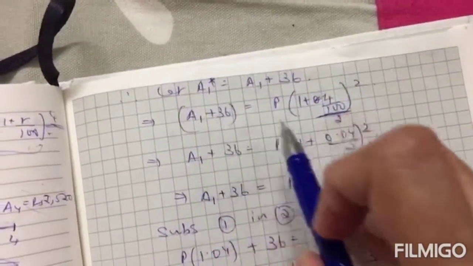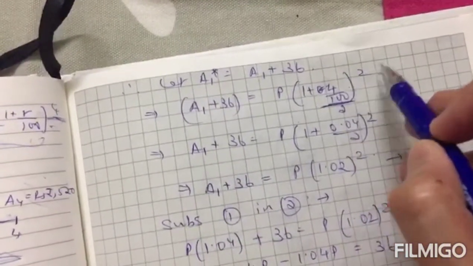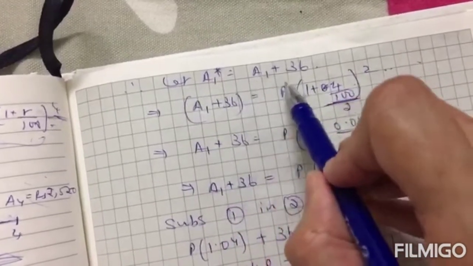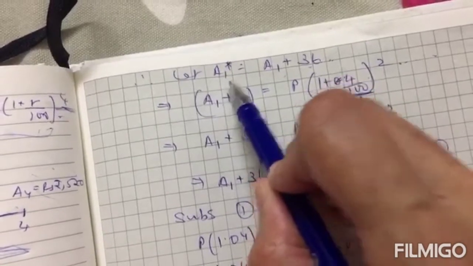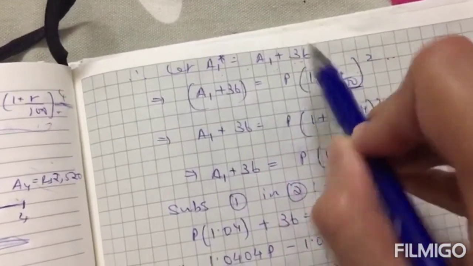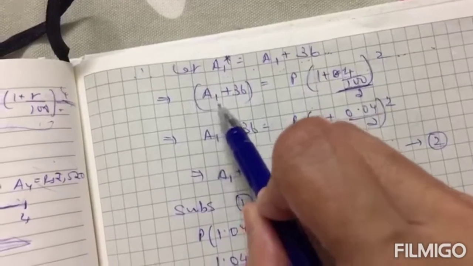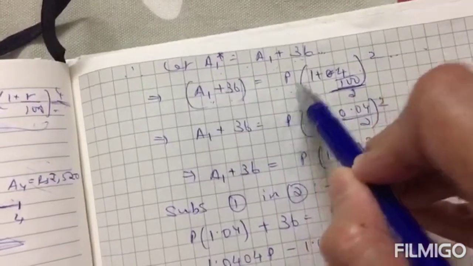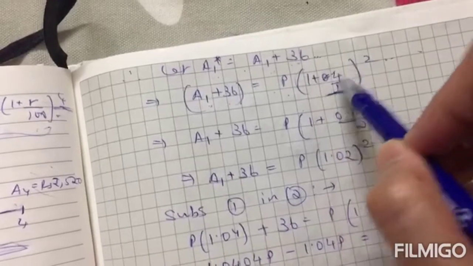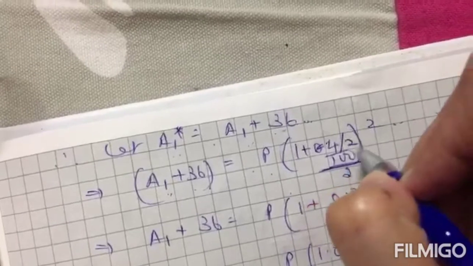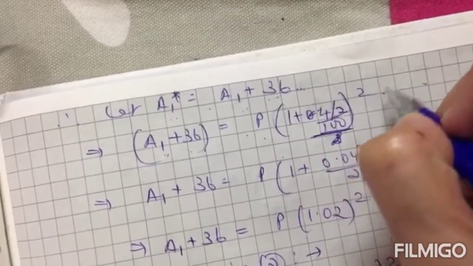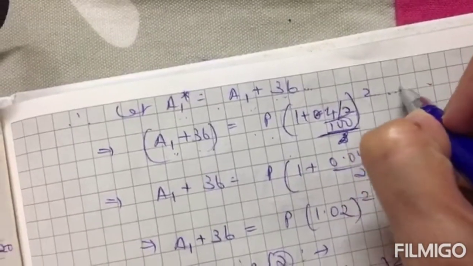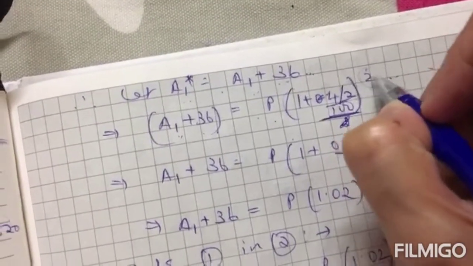They are saying that if the interest was compounded half yearly, that is when M is equal to 2, the amount would have been 36 rupees higher. So let that new amount be equal to A star 1, which is equal to A1 plus 36. So A star 1 is equal to A1 plus 36 is equal to principal, open brackets, 1 plus 4 divided by 2, the whole thing divided by 100, the whole thing raised to N into M. N is 1, M is 2. Therefore, it should be raised to 1 into 2, which is 2.